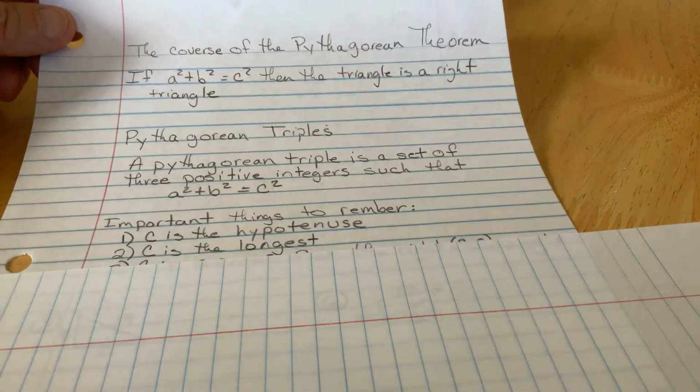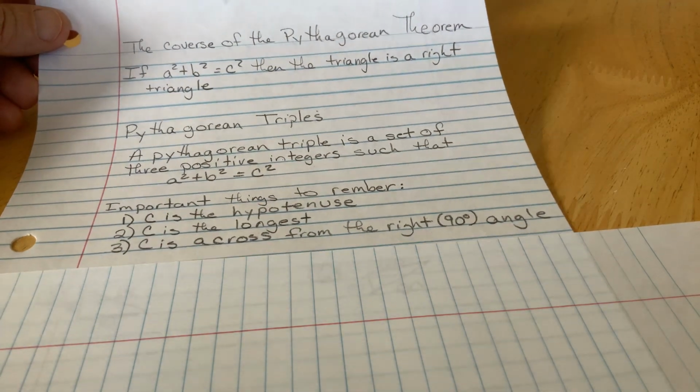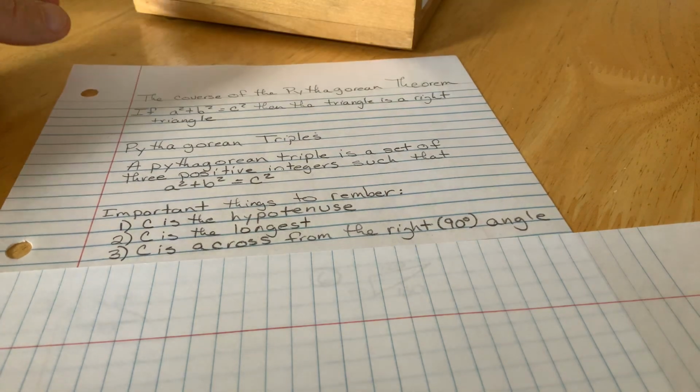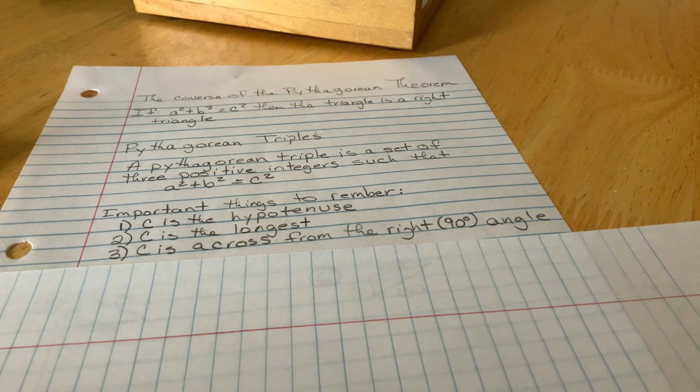Important things to remember from when we were discussing: a and b can be either leg. c is the hypotenuse, it is the longest, and it is across from the right 90-degree angle.